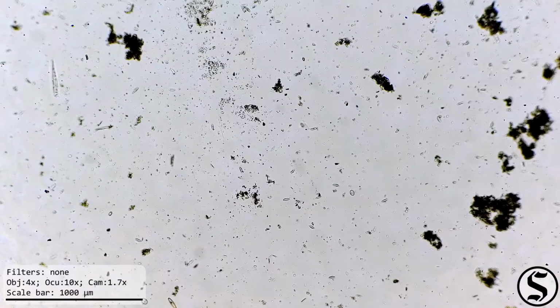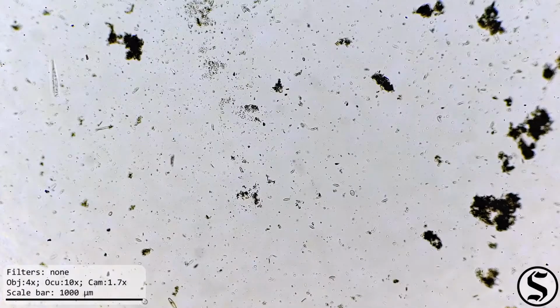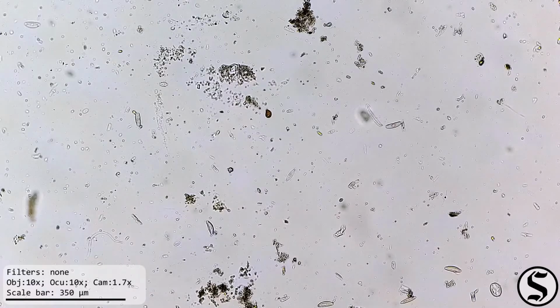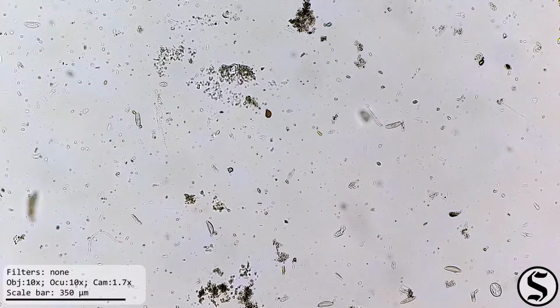Under the microscope, we can see we've definitely got some movement. Look at those little things. They seem to sort of go forward and bounce and then go forward again.